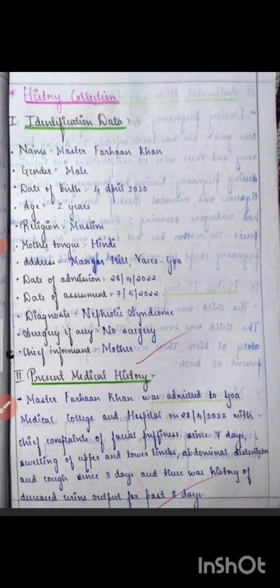Okay. So first you'll have to write the identification data: name, gender, date of birth, and age. Then you'll have to write when they were admitted to hospital and when you did the assessment. Then what their diagnoses are and whether they are undergoing any surgery. That also has to be mentioned.